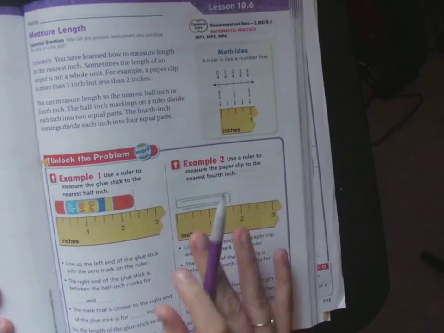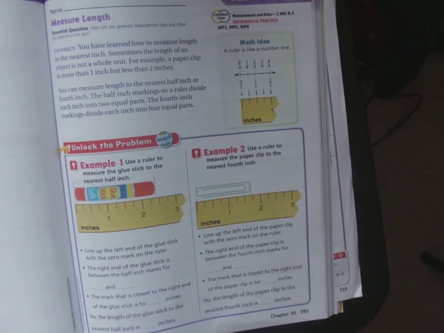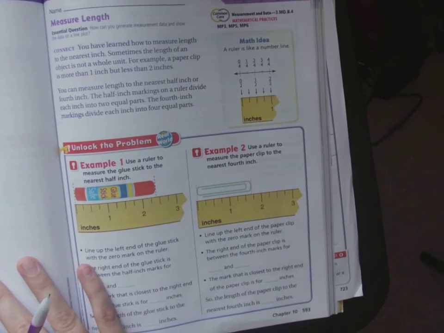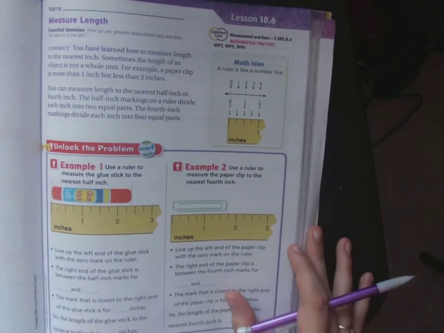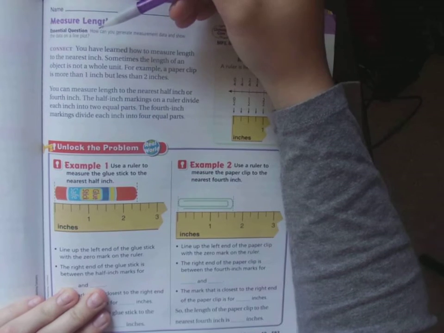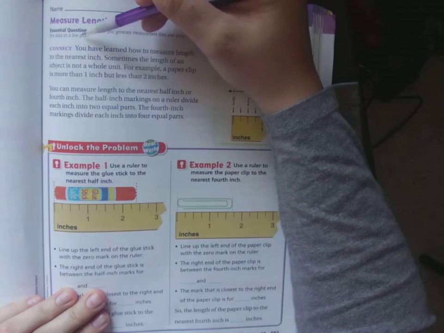All right, so we are on chapter 10.6, measuring length. We just started in the middle of this chapter because a while back we did the other part of this chapter. So right now we're going to work on measuring length. Here the essential question says, how can you generate measurement data and show the data on a line plot?